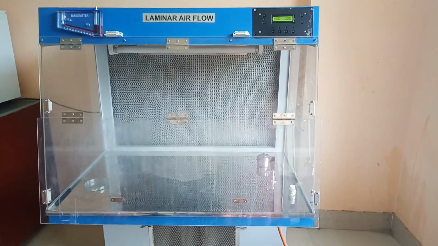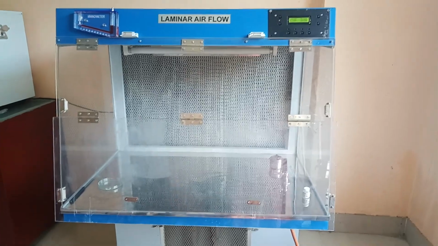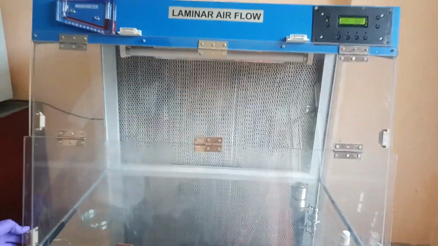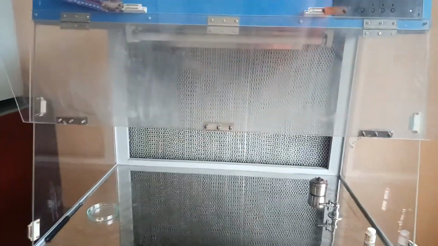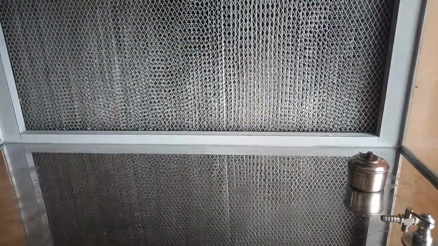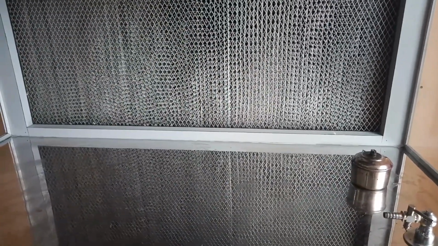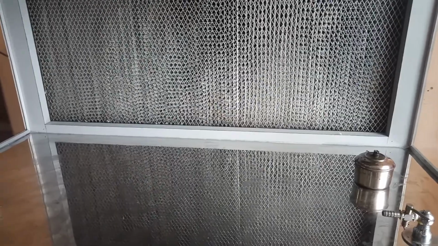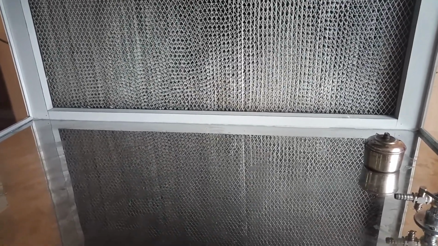If we look on top, inside the hood, we have a HEPA filter towards the inside. It is called a HEPA filter, high efficiency particulate air filter, that does not allow microorganisms to come and contaminate the plates. The purpose of carrying out experiments inside a laminar airflow or a biosafety cabinet is to ensure that microorganisms do not contaminate other substances. Also, the microorganisms that we are trying to isolate do not get contaminated by other forms of microorganisms.